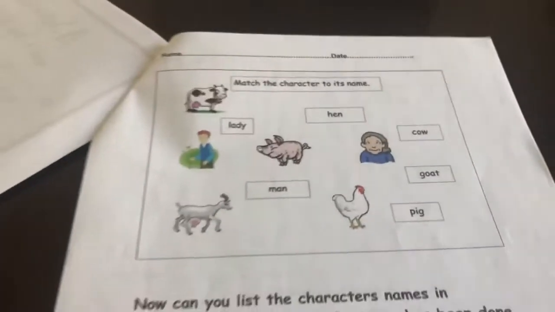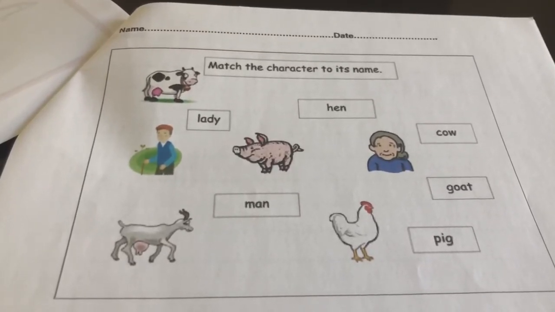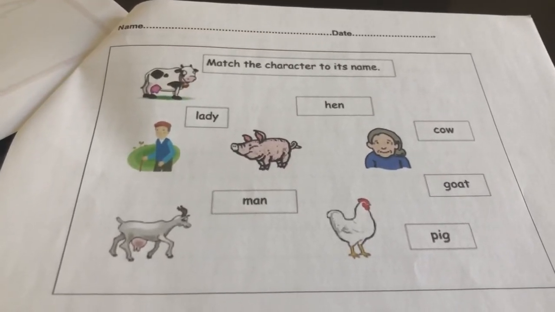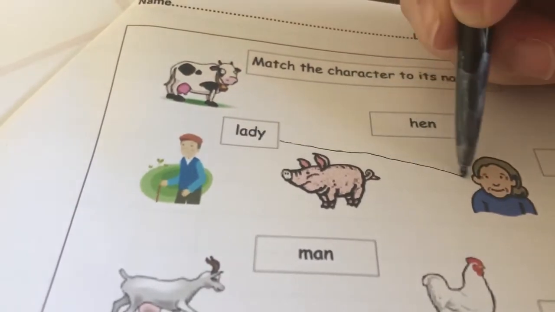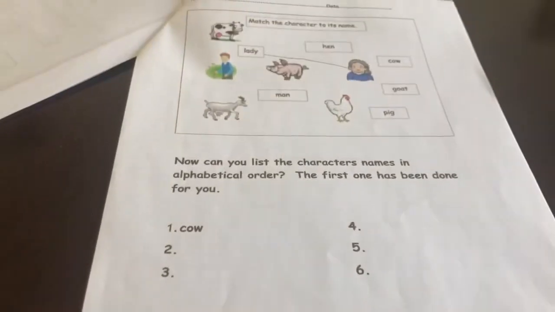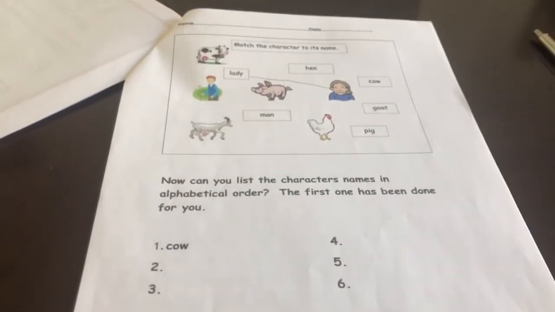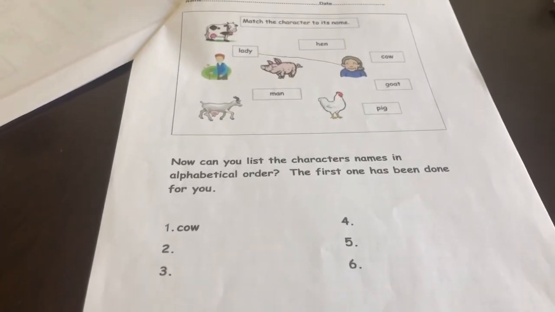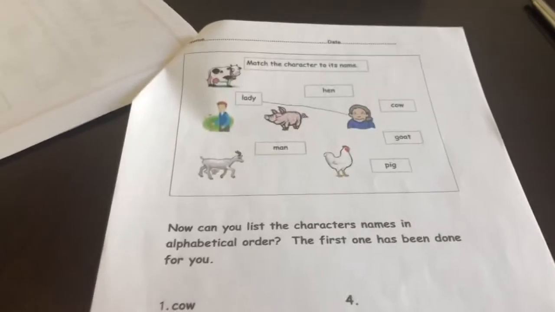And then we have another activity where you draw a line to match the character to the name. So we've got the lady, the man, hen, cow, goat and pig. And when you've drawn the line, so for example, the lady, I would draw a line from the word lady to the picture of the lady there. And then can you put those in alphabetical order? That is something we do each week when we're looking up our word of the week in the dictionary. We have to look it up in alphabetical order. So see if you can list those words in alphabetical order as well.